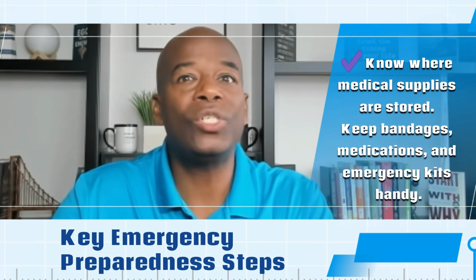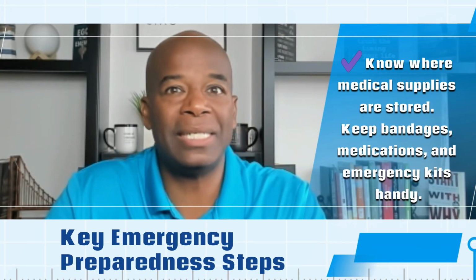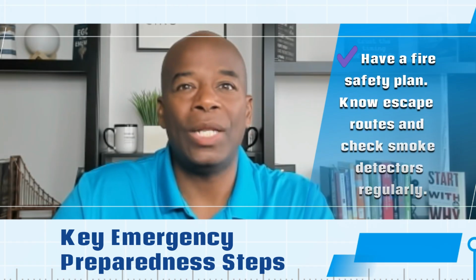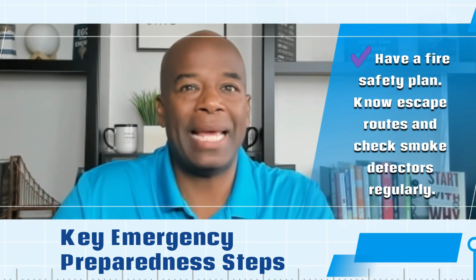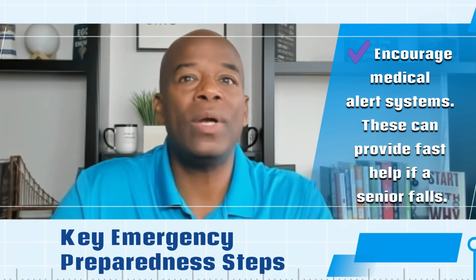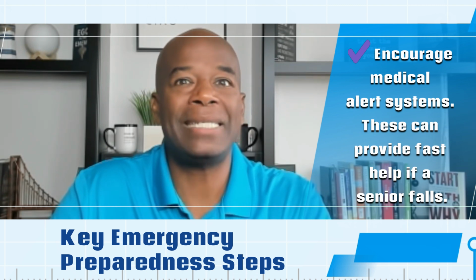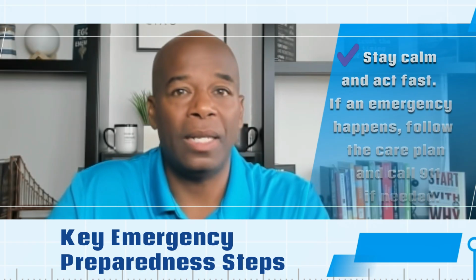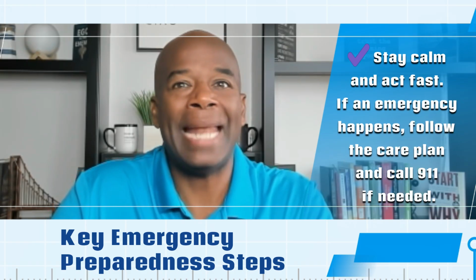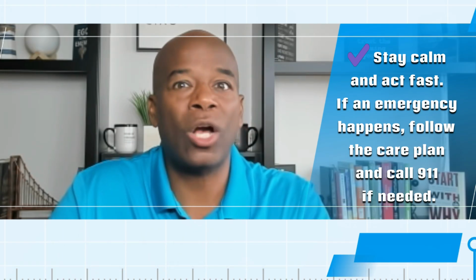Number 2. Notice where medical supplies are stored. Keep bandages, medications, and emergency kits handy. Number 3. Have a fire safety plan. Know escape routes and check smoke detectors regularly. Number 4. Encourage medical alert systems. These can provide fast help if a senior falls. Number 5. Stay calm and act fast. If an emergency happens, follow the care plan and call 911 if necessary.